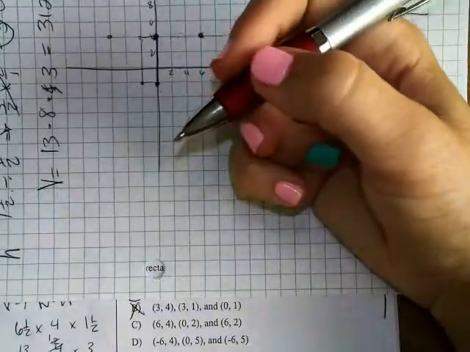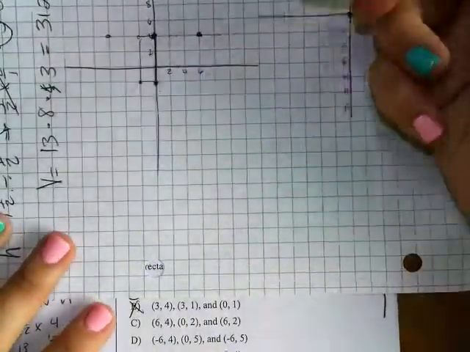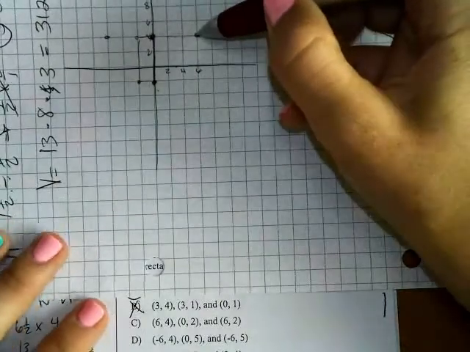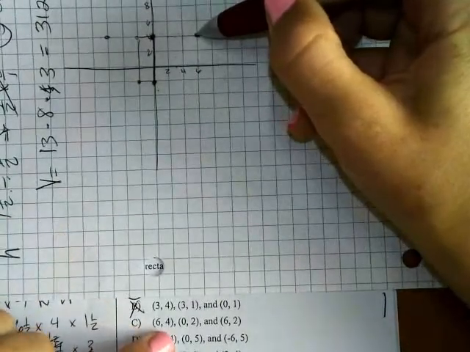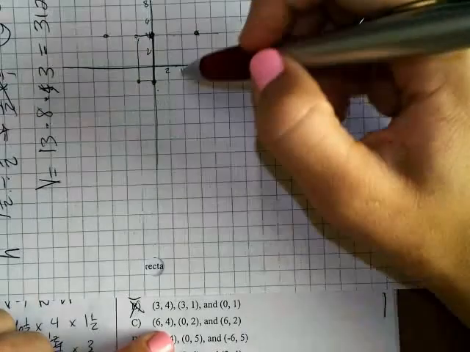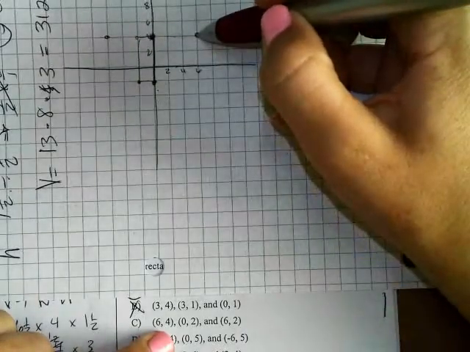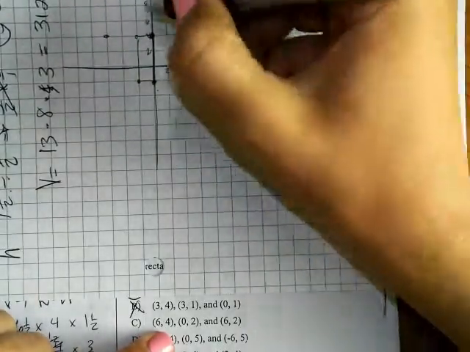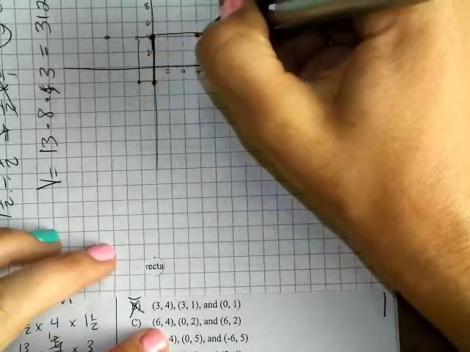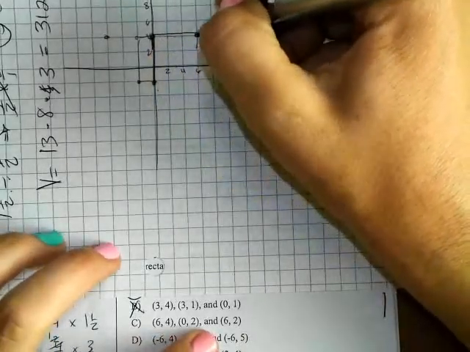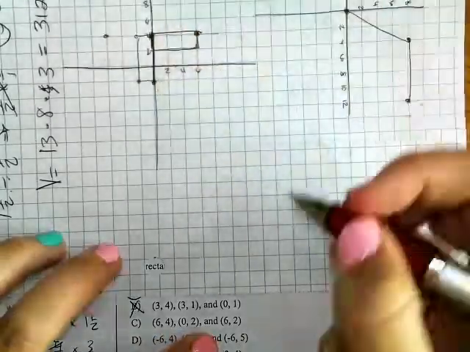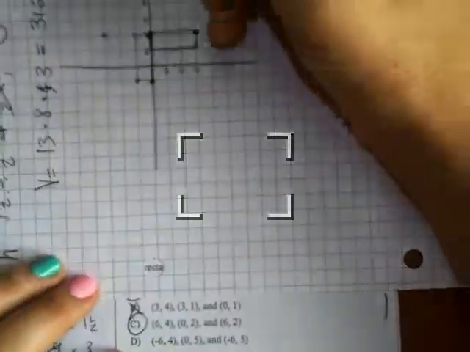This is what, question 48? All right, so then you have 6, 4. That's one of the points that we saw on our graph here. 0, 2, so that means it's this, and they should probably say 6, 2. That's a rectangle. There you go, making C an answer choice.